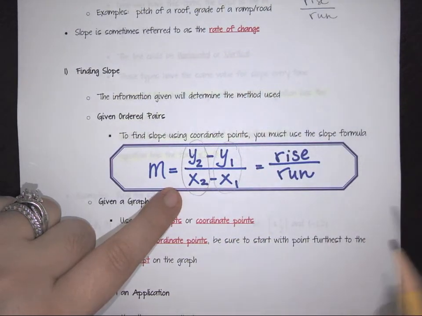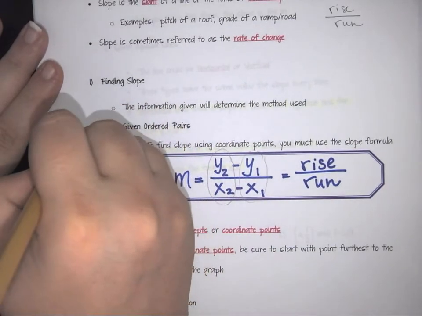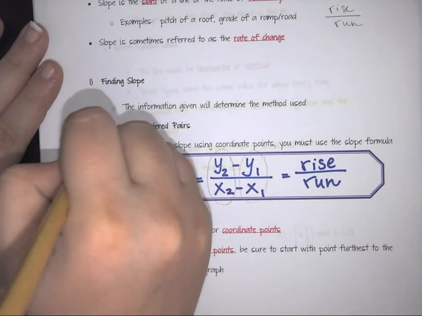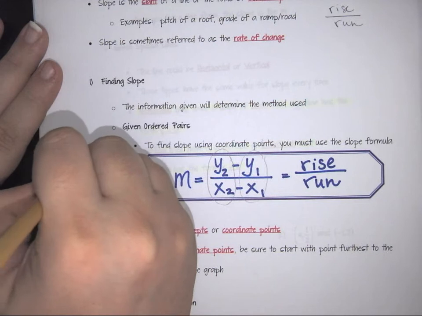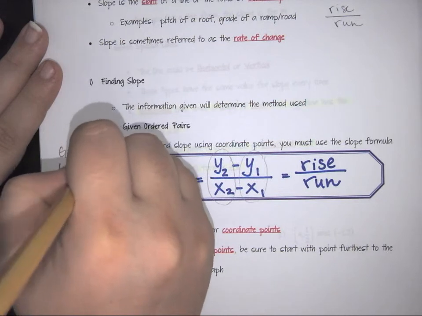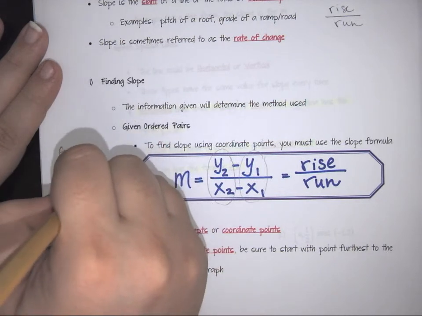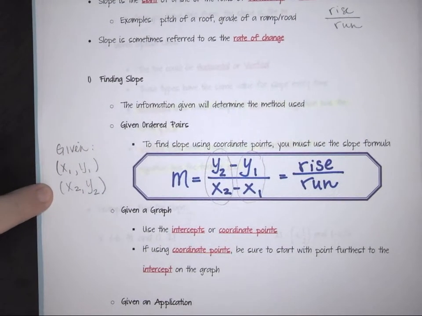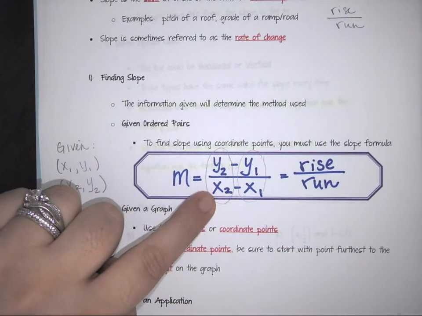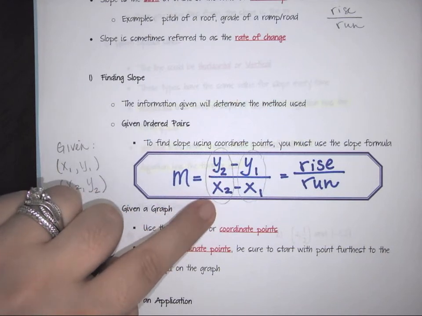So essentially what you would be given is two coordinates, x1, y1, and then x2, y2. And so you use these two coordinates to come up with this equation here. So notice the order is very, very important.